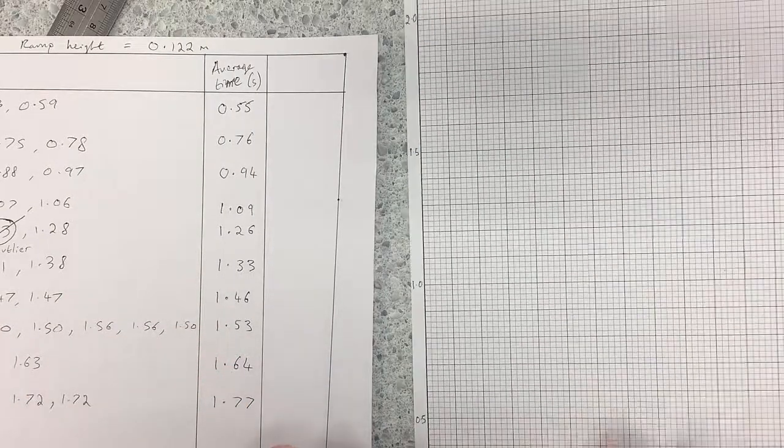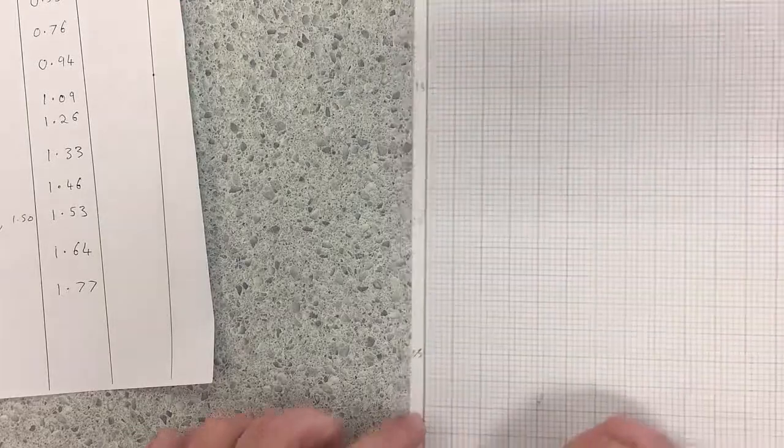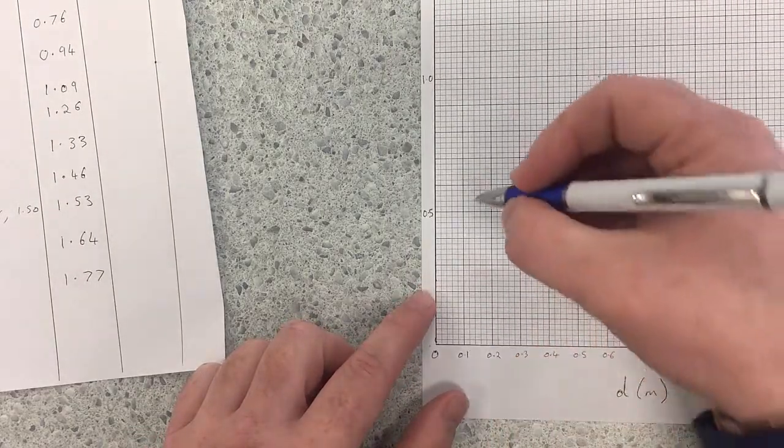Alright, so average time for distance of 0.1 is 0.55. So there's my 0.1 on the distance, and we're going up to 0.55.